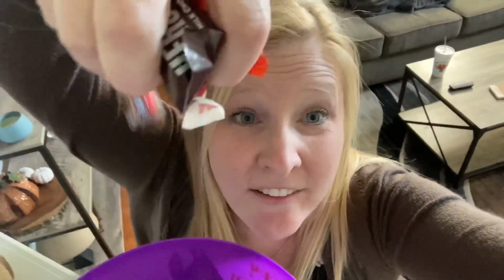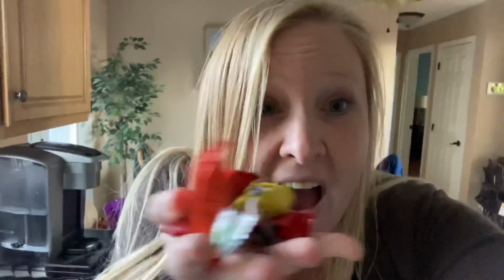Hey everybody, guess what month it is? November! This past weekend was Halloween. And you know what's better than Halloween itself? Going to Kroger and getting all the candy that's now 75% off. Happy day after Halloween to me.